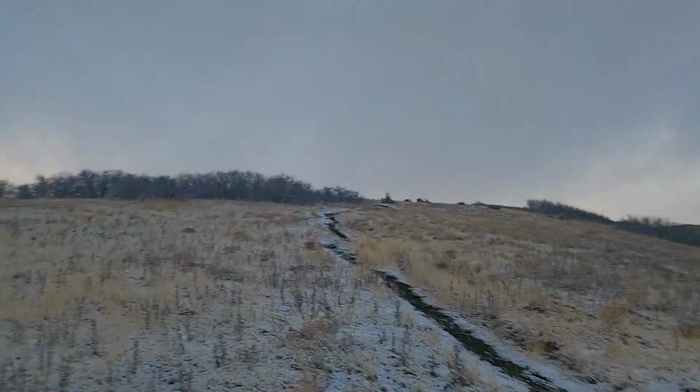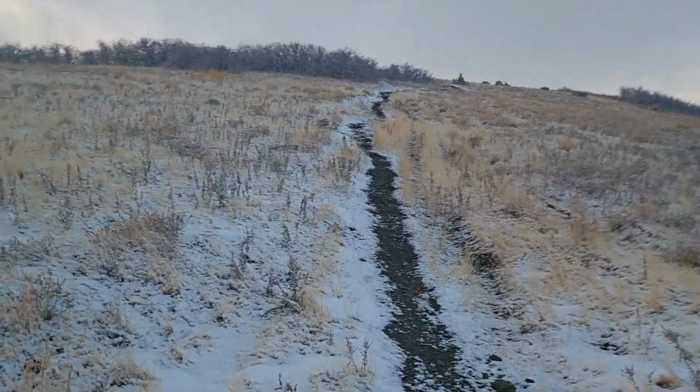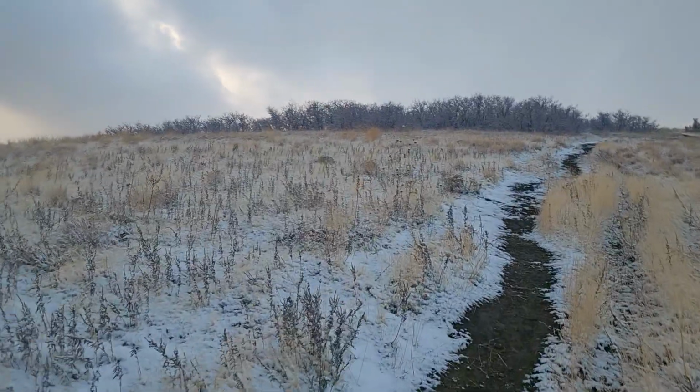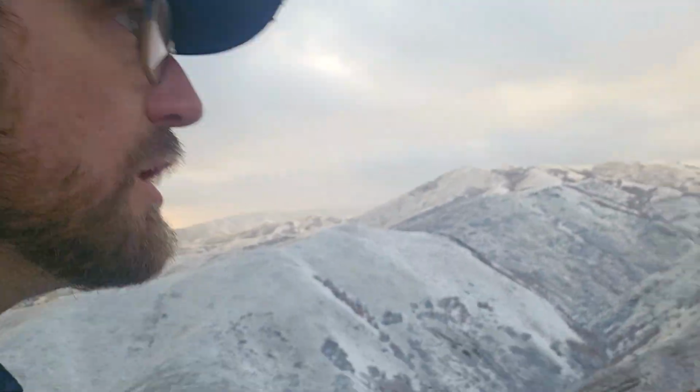Now we're gonna get to a steep section here. So as you can tell, I'm already panting a little bit. So I'm gonna shut up for a second, get up there, and then we'll resume chatting. So keep moving.